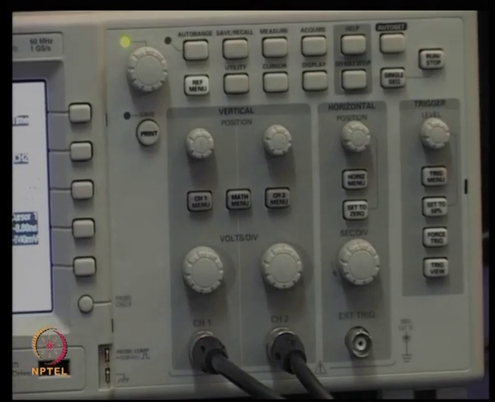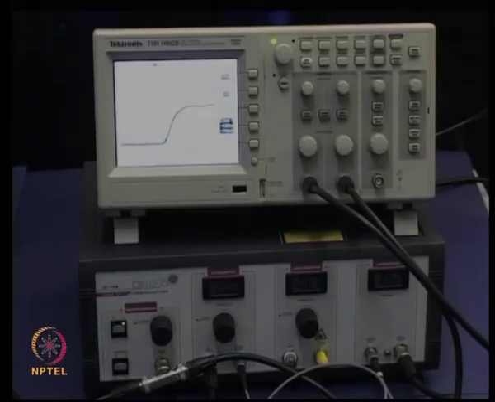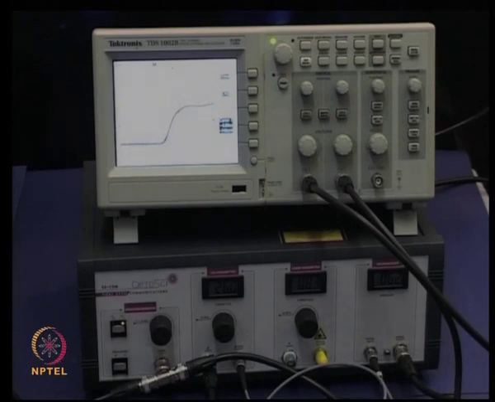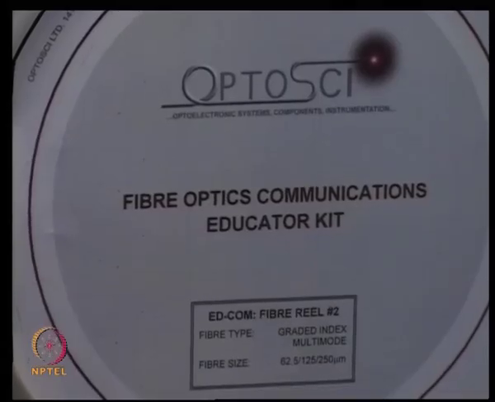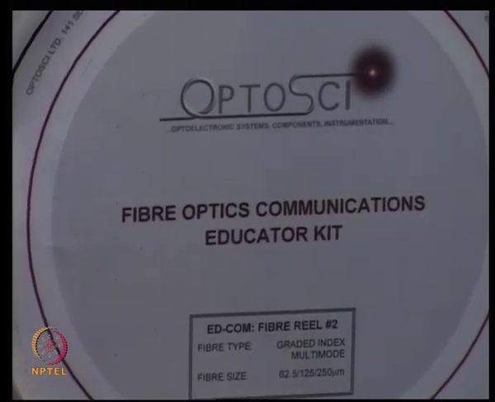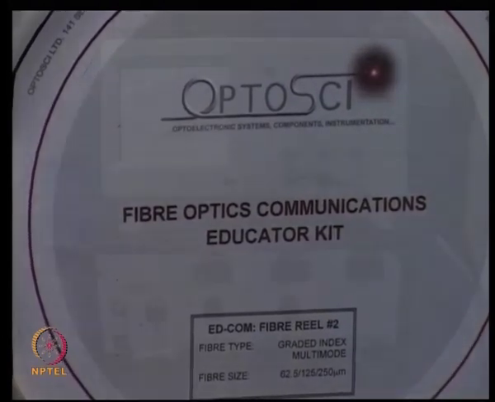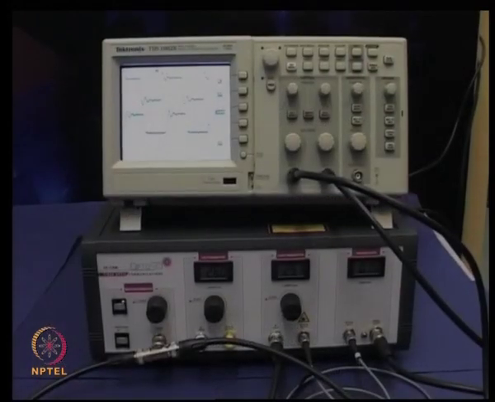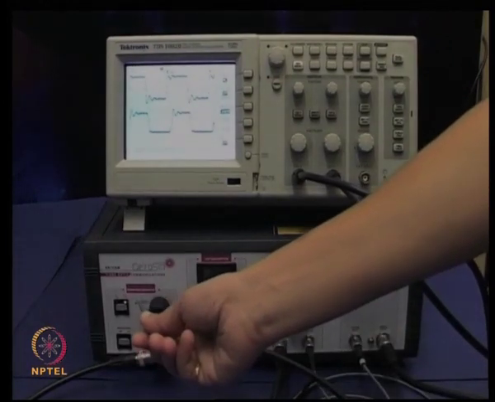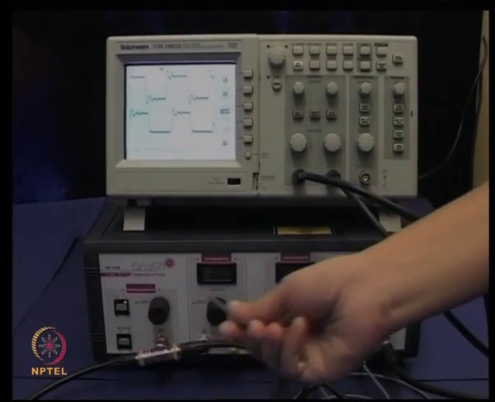This is a 2-channel CRO. This is a waveform modulator.